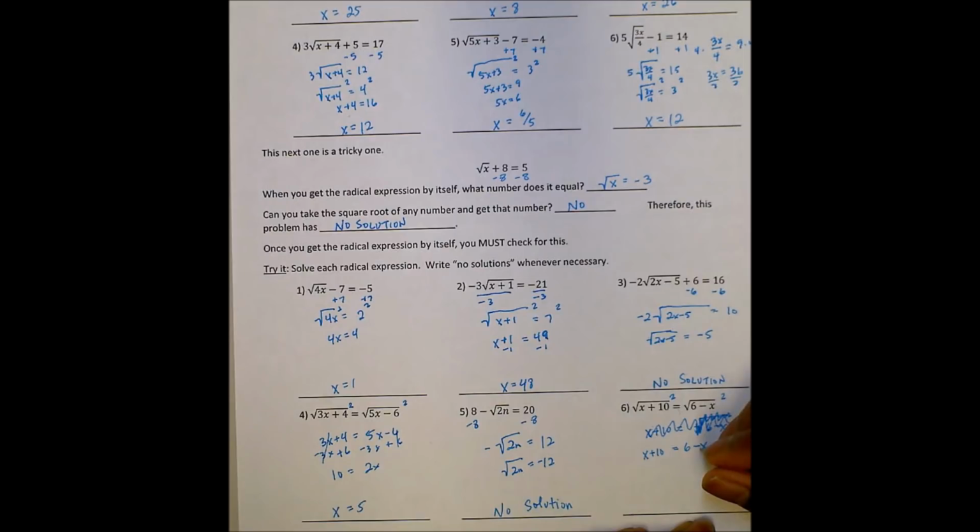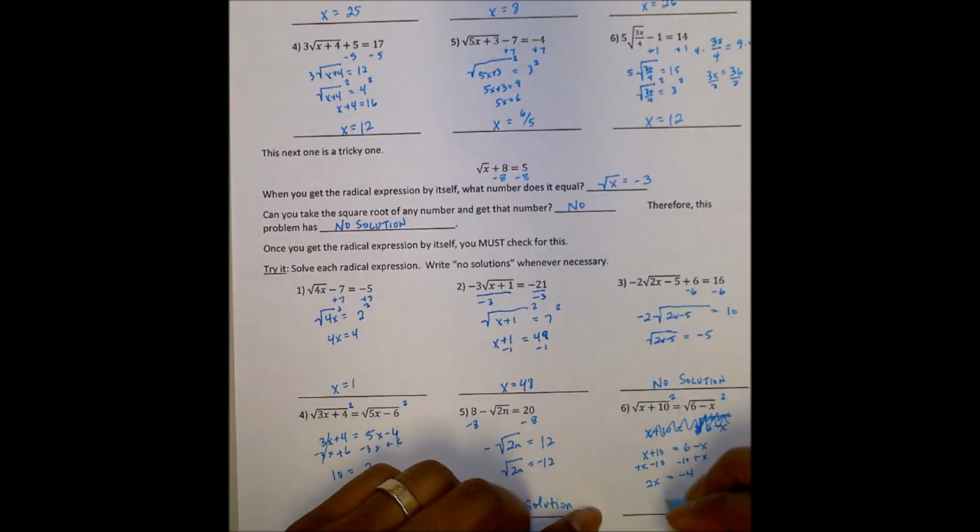Get the x's together, so I'm going to add x to both sides here. And because I know my x's are going to be there, I'm going to subtract 10 from both sides. So I get 2x equals negative 4. Now, is it okay for 2x to equal negative 4? Yes, there's no radical here. Remember, our radicals can't equal negative numbers, but our variables could. It works out that way. Divide by 2, we get x equals negative 2.